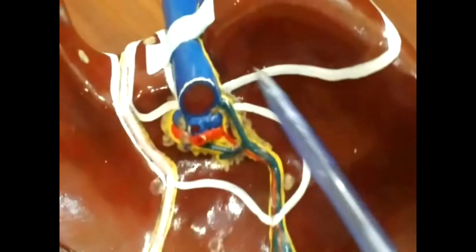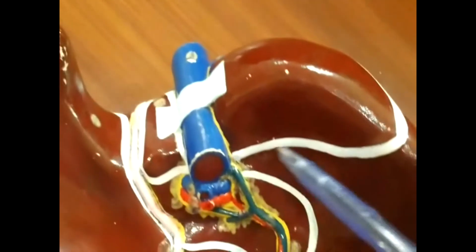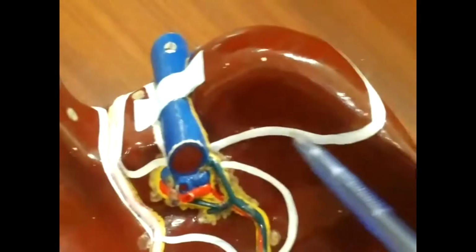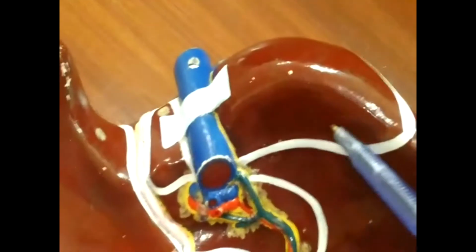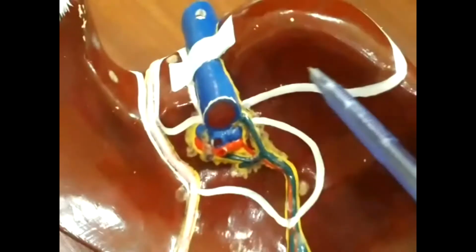This large area is a very important area, because this is where there is no peritoneal covering. So this is the bare area of the liver. Bare area of the liver.